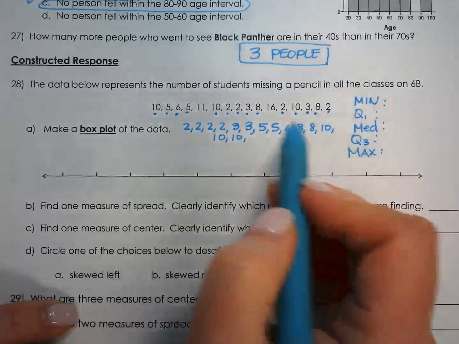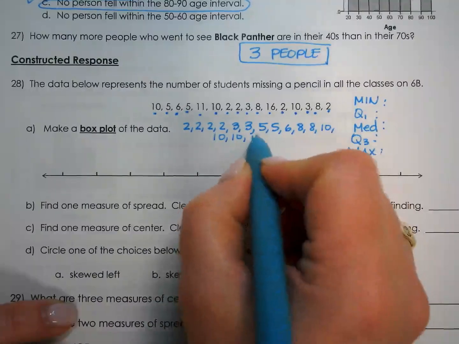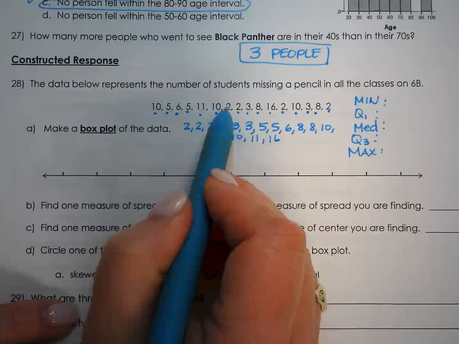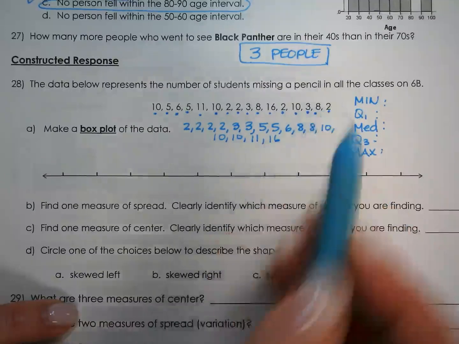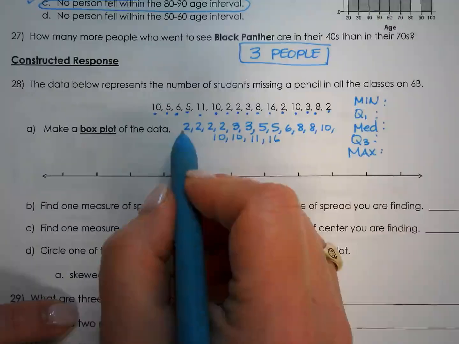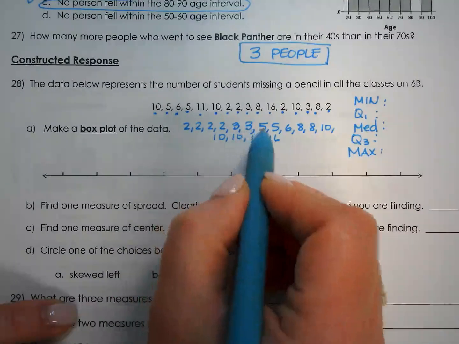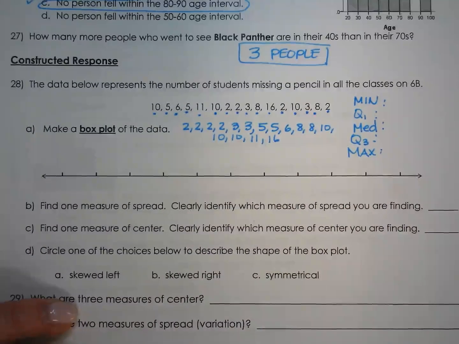And then after that, it looks like I've got an 11 and a 16, and that should account for them all. But just to make sure, I've got 1, 2, 3, 4, 5, 6, 7, 8, 9, 10, 11, 12, 13, 14, 15, 16 pieces of data in my set. Let's make sure I counted 16 when I put them in order. 1, 2, 3, 4, 5, 6, 7, 8, 9, 10, 11, 12, 13, 14, 15, 16. That's a pretty good indicator that I got them all.